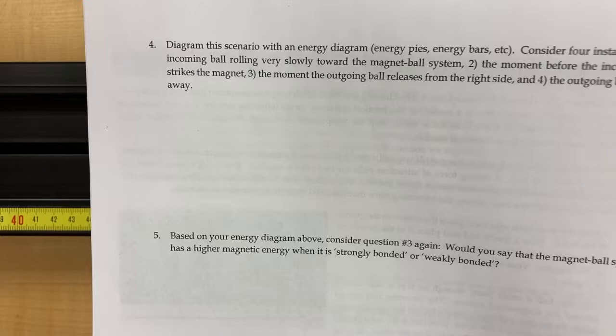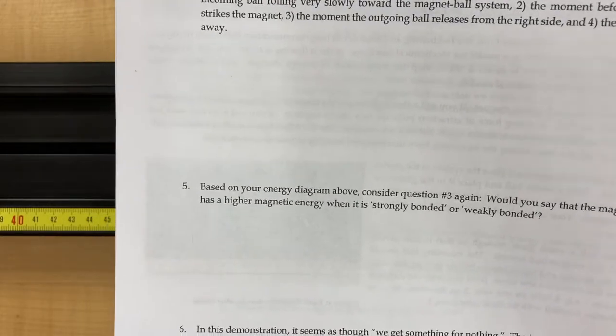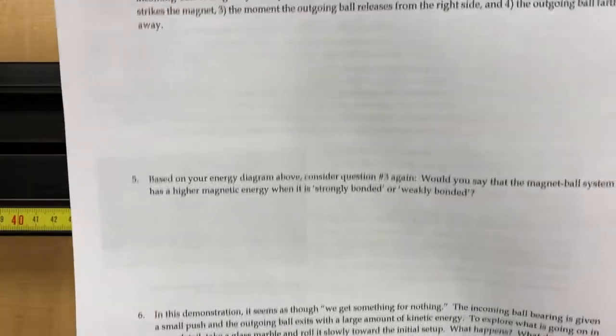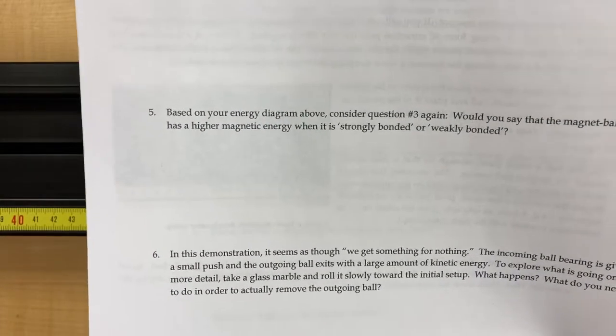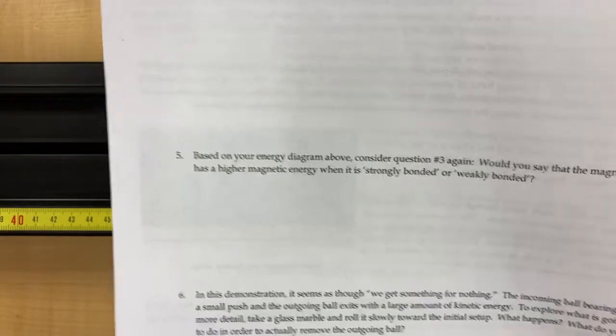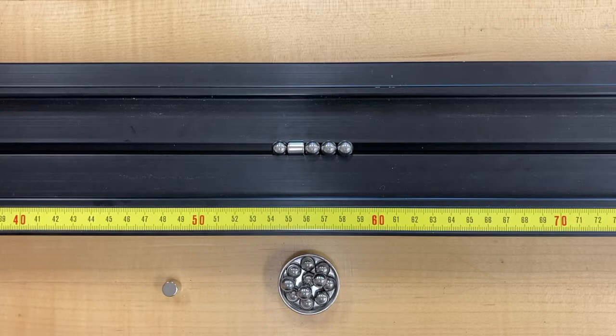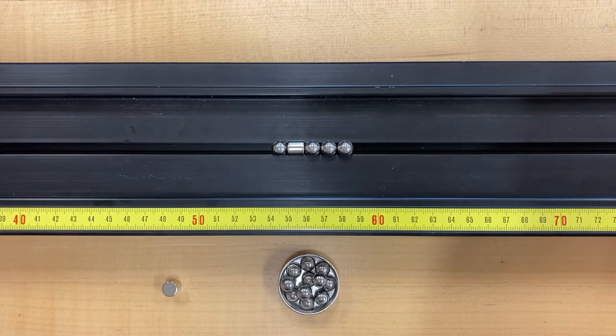And then based on these pictures, we're going to be able to make statements about strong bonding and weak bonding. So at this point, I'll have you pause the video and you can look back again at that first case that we saw here to answer some of those questions. And then after you have completed number 5, you can come back and continue the video and we'll move on to the next part.